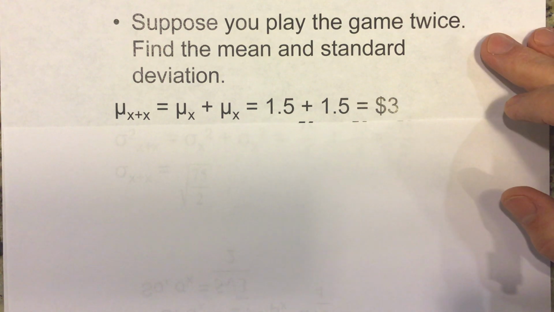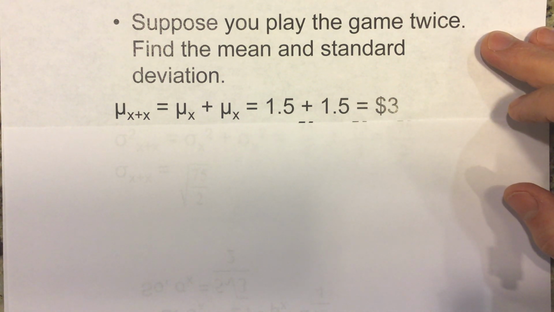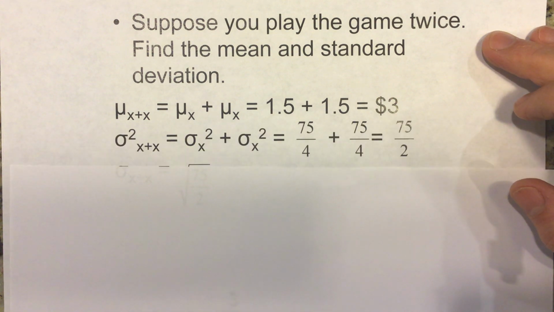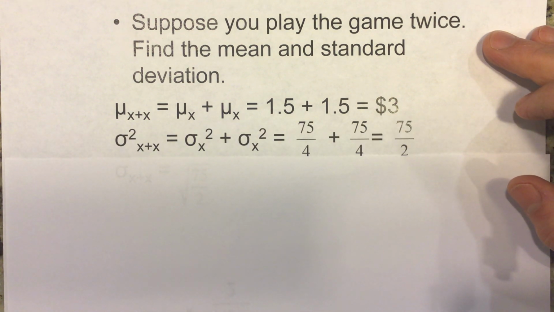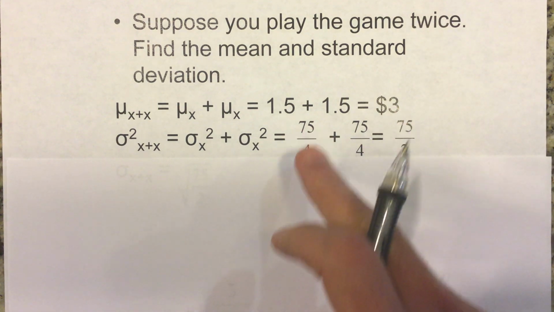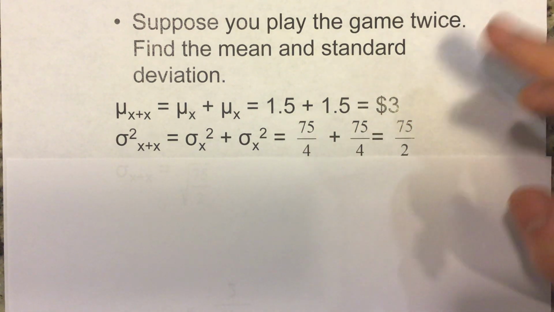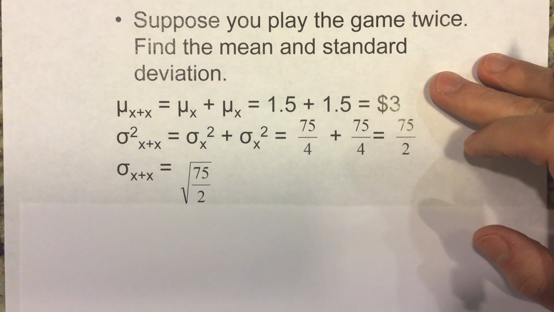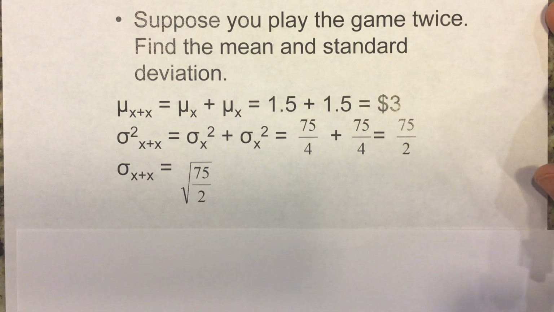And now let's do the standard deviation. So again, let's just use our formula, right? So our formula says we would just add the variances. So the variance we just did on the previous slide, 75/4 plus 75/4. There's the variance of 2 plays. So the standard deviation of 2 plays would be the square root of that. Okay, pretty fun. You can just confirm this the old school way. I'll let you do that on your own if you want.